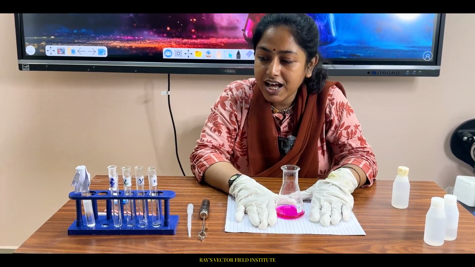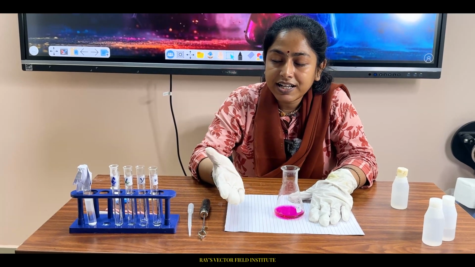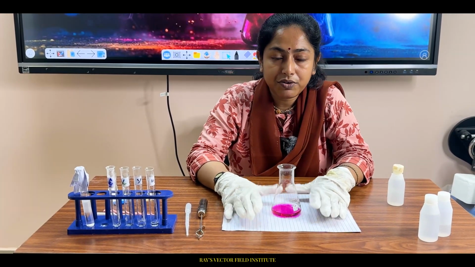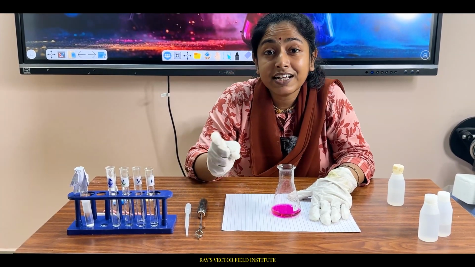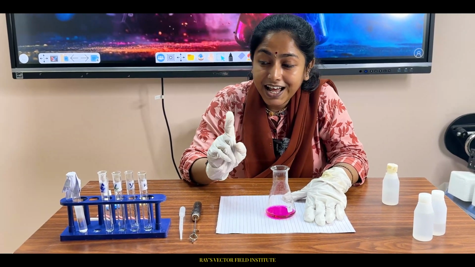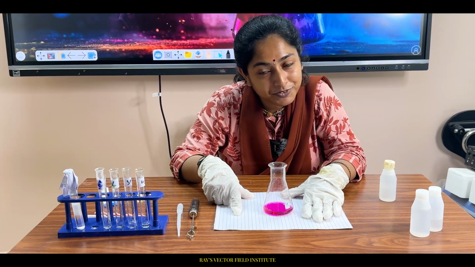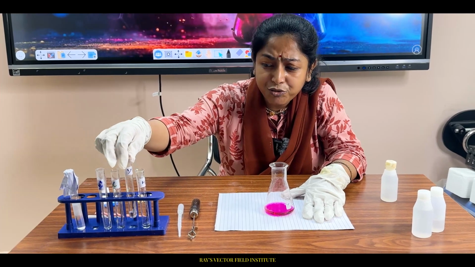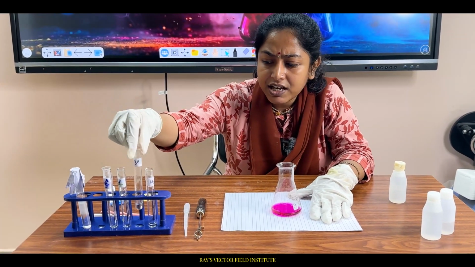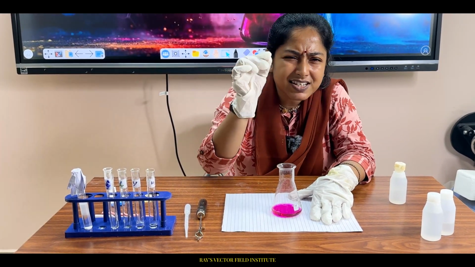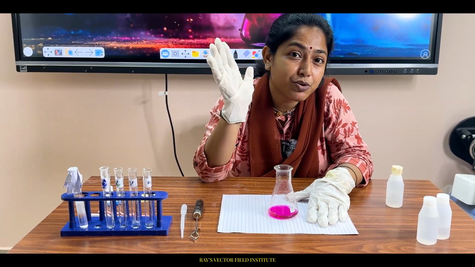When I did the titration, prior to the chemical reaction, I added water, acid, and this indicator. And when I was adding this alkali drop wise, you were seeing that a slight pink color was coming, and then it was vanishing.